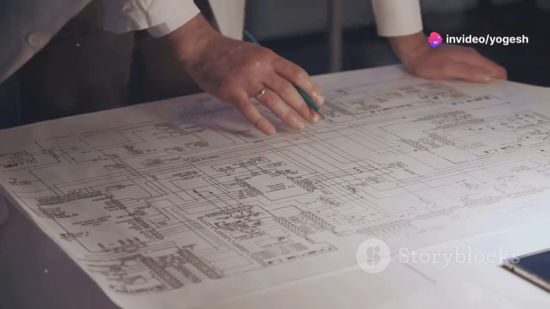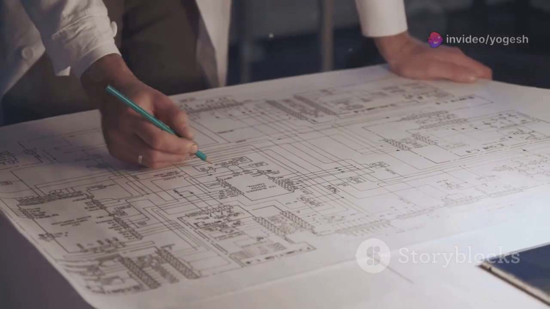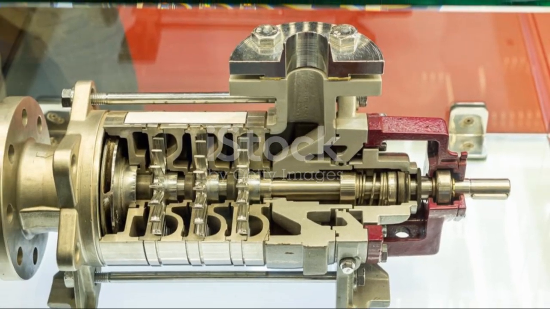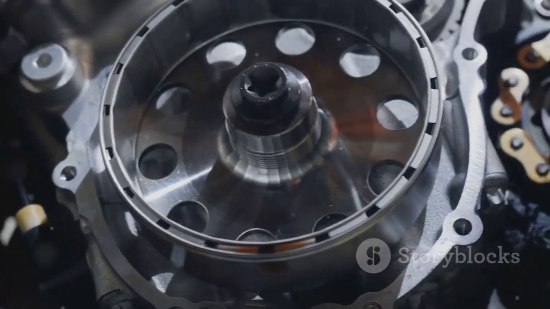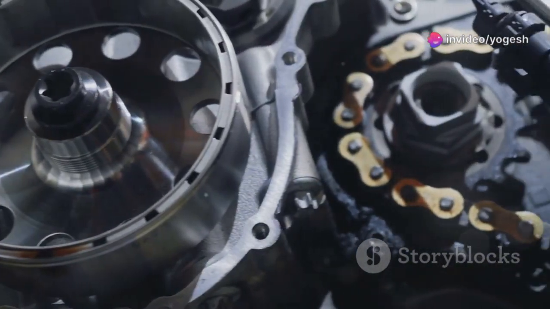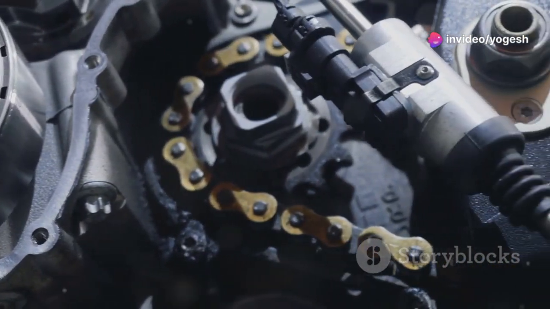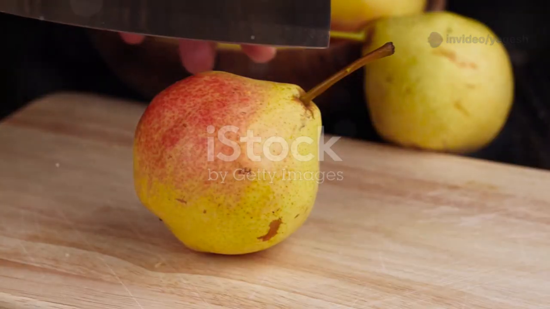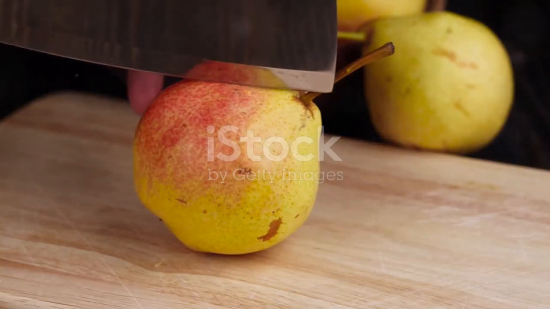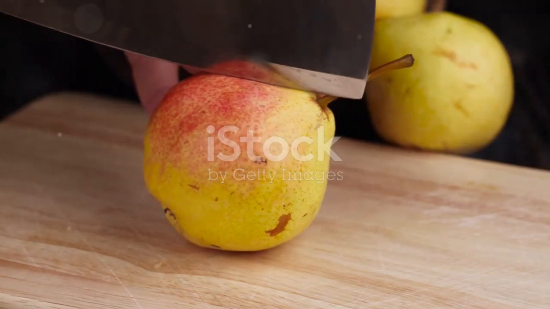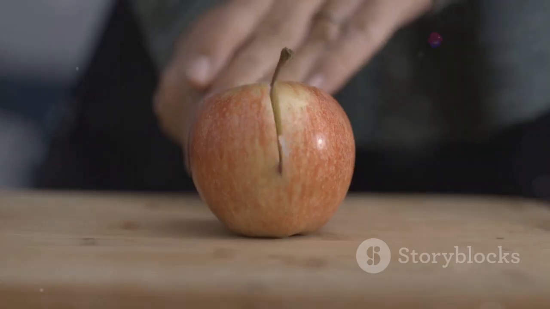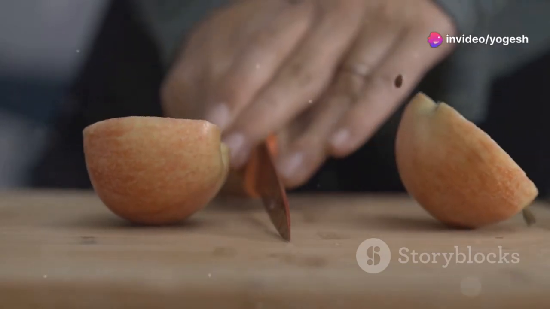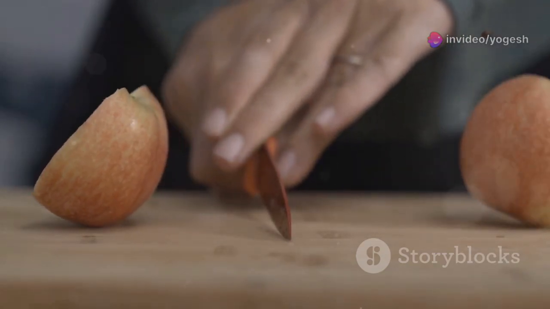So, what is a sectional view? Let's break it down in simple terms. A sectional view is a special type of drawing that shows what an object would look like if you could slice it open, almost as if you were cutting it in half to see what's inside. Imagine taking an apple and slicing it right down the middle. Suddenly, you can see the seeds, the core, and all the details that were hidden beneath the surface. That's exactly what a sectional view does for mechanical parts and engineering designs.